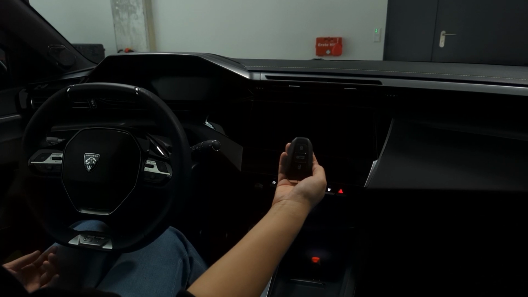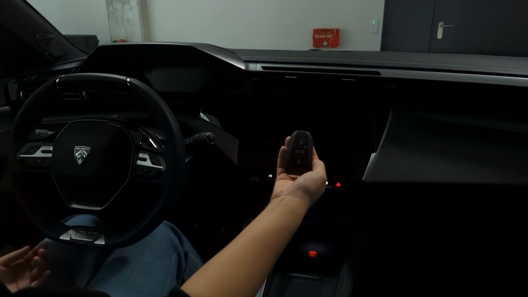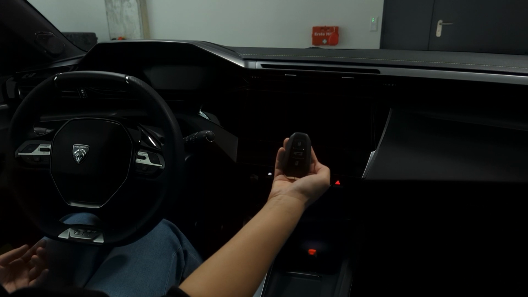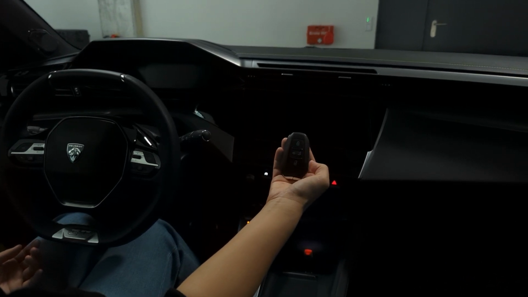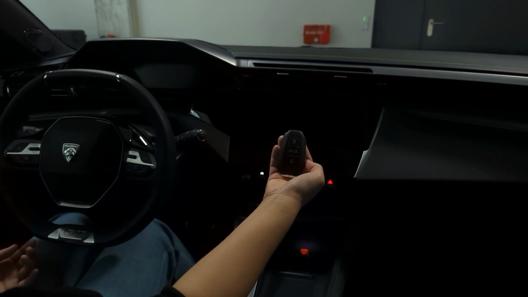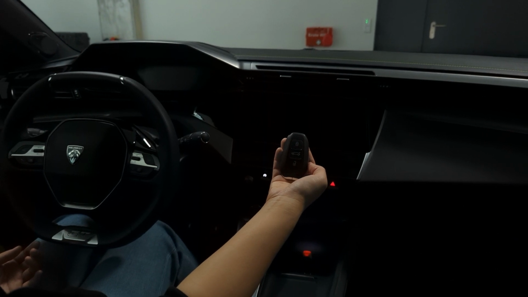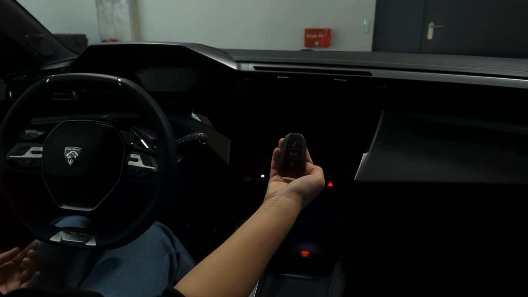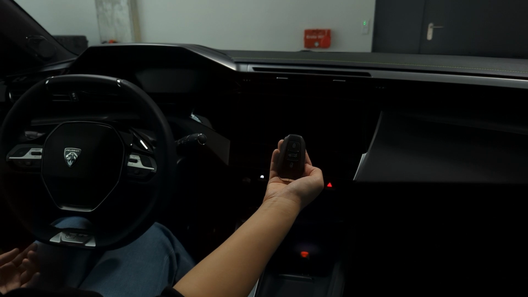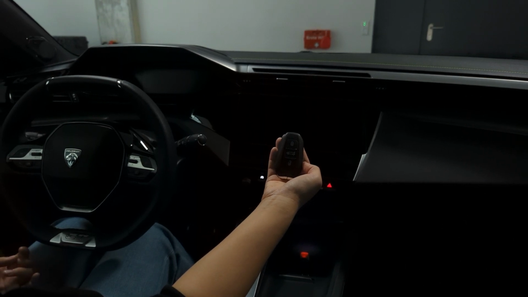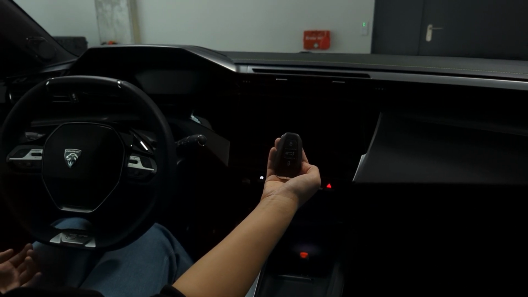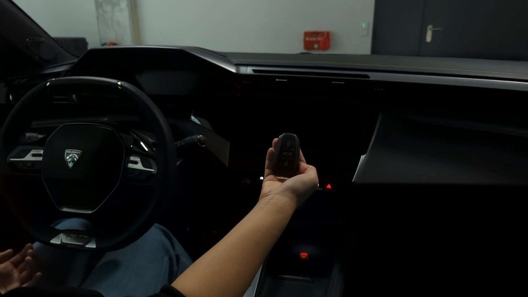Let's have a closer look at the Peugeot key first. We have 3 buttons, the first one to lock the car. We can unlock the trunk and then unlock the car as well. The lock and unlock button can be pressed once, while the trunk button needs a long press to be opened and closed. In addition, we can stop the process of opening and closing the trunk and then continue.